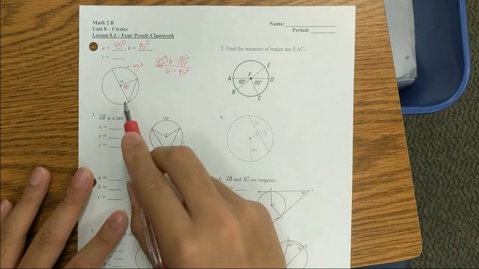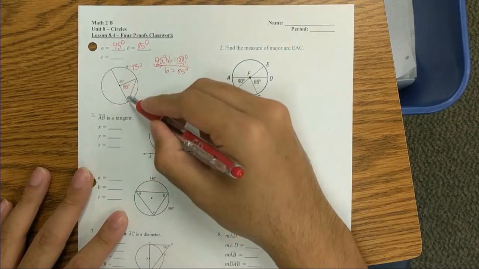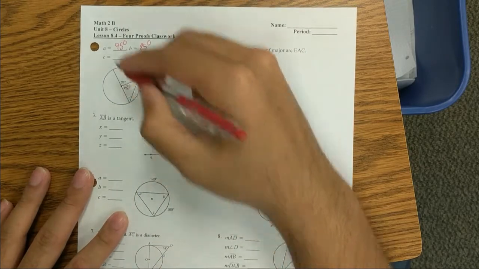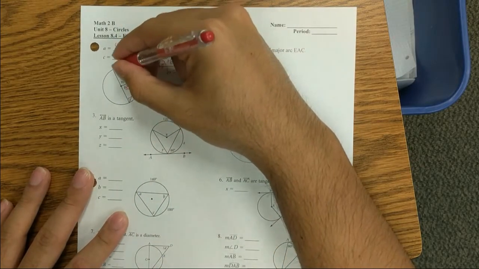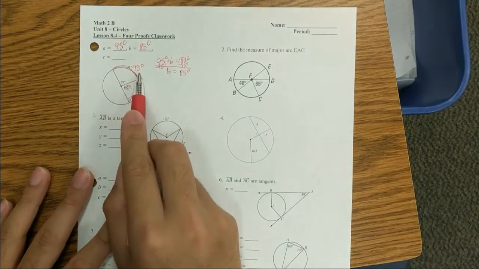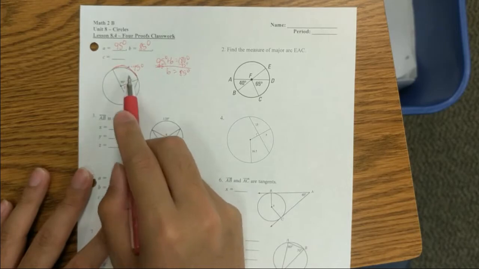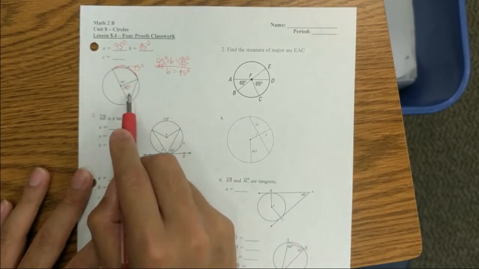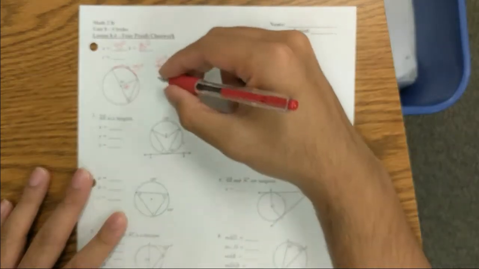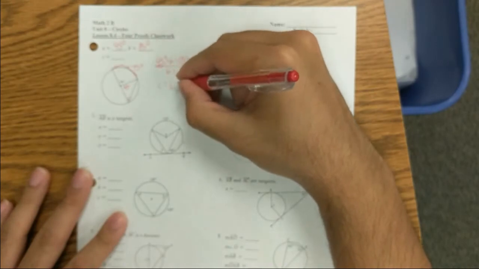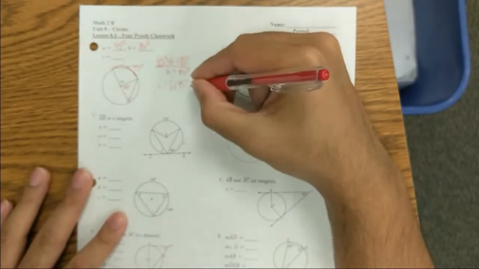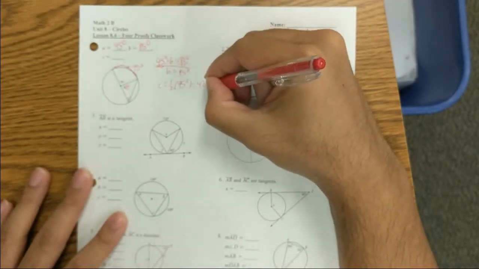Okay, and then C, the intercepted arc, is this section, which we already know is 95 degrees. And I also know that the inscribed angle is half of its intercepted arc. So C is half of the intercepted arc of 95 degrees, which is 47.5 degrees.